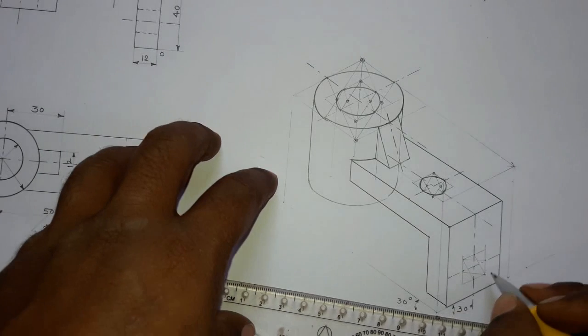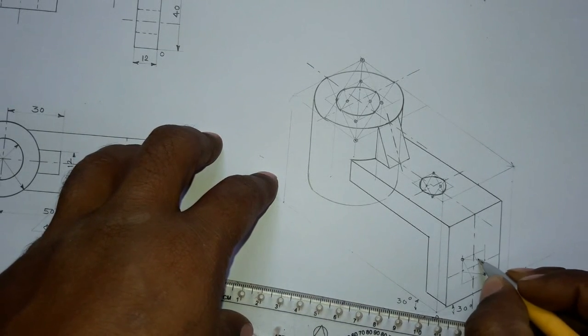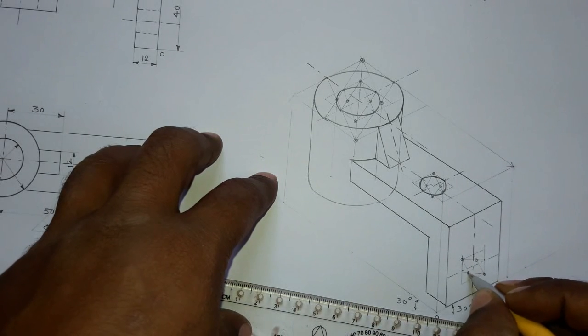So here also we'll get the 4 centers, first, second, third and the fourth.